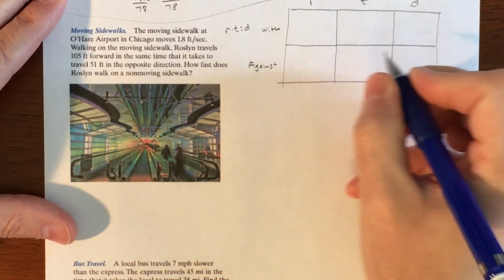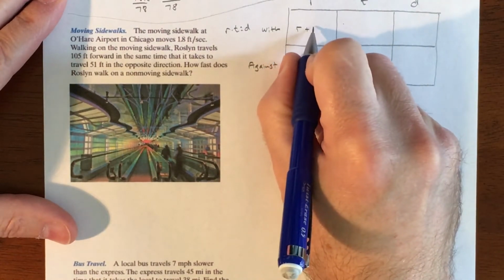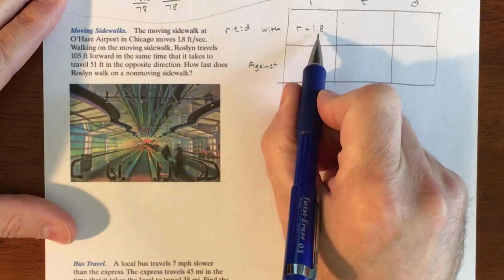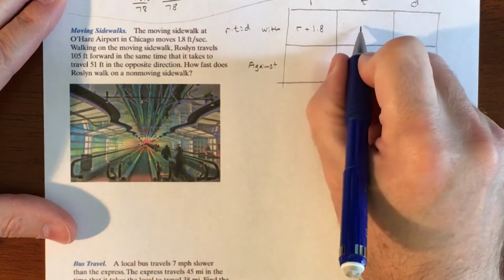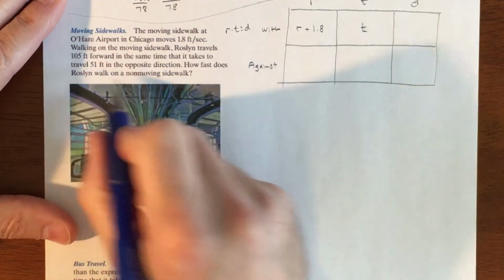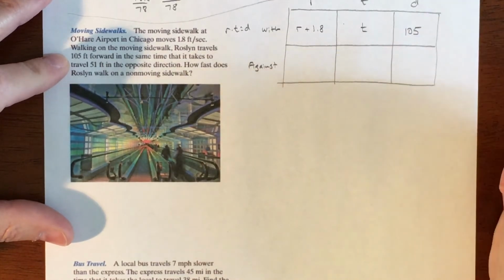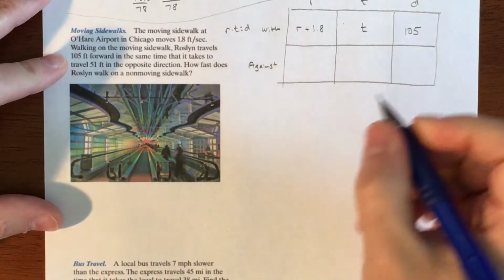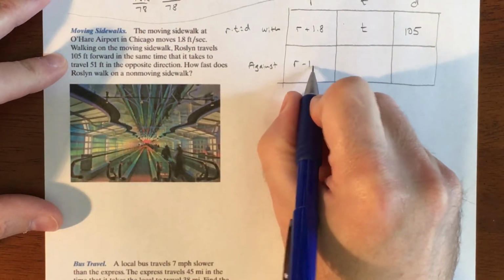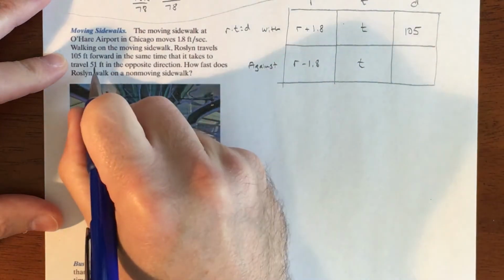So with the sidewalk, I have my rate, which I don't know, plus an additional 1.8 because the sidewalk is helping me, so it's increasing my speed by 1.8. I don't know how long it takes, but however long it takes, I will travel 105 feet. And then my other one is my rate, and I'm going against the sidewalk. In the same amount of time, it takes 51 feet.